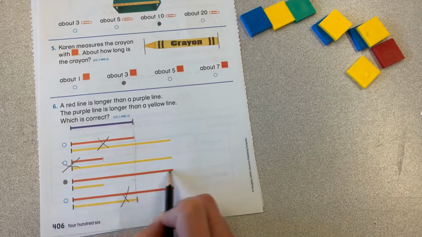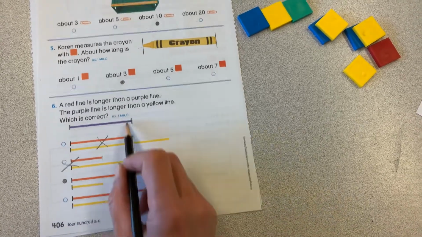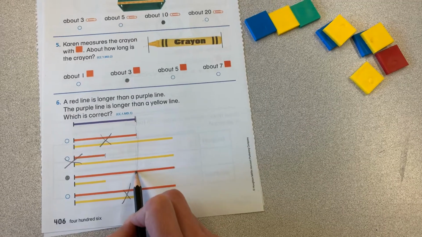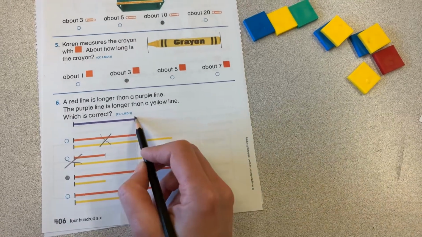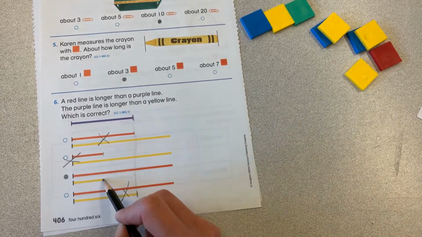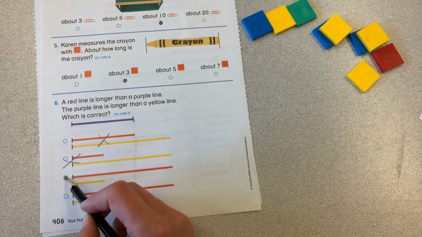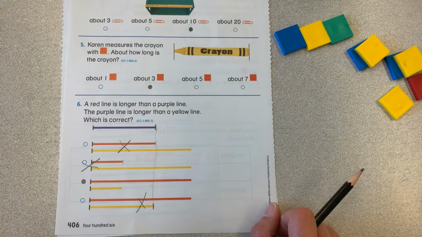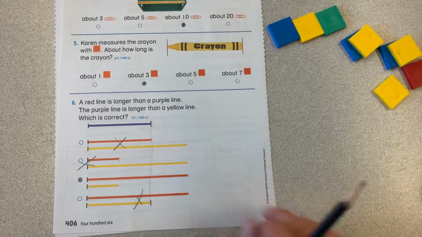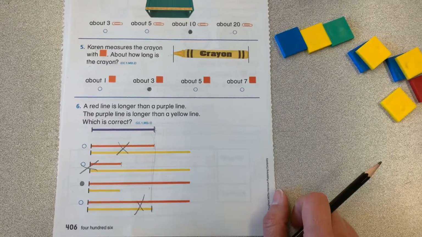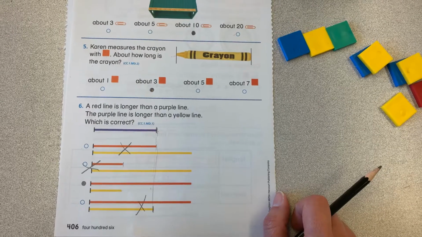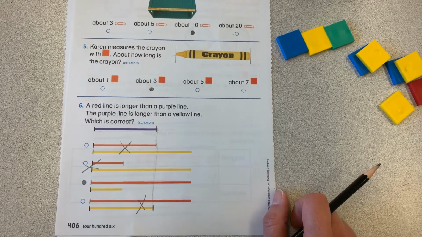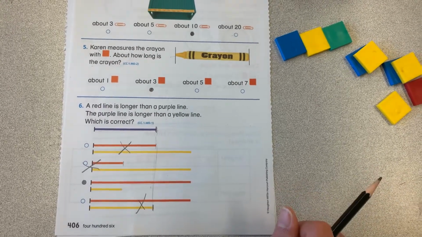A red line is longer than a purple line, yes. The purple line is longer than the yellow line. Yes, sure enough. That's my answer. That's what you're going to have to do in your test tomorrow too. They're going to ask a question like this, and you're going to have to start crossing off the ones it can't be until you get down to one that makes sense.